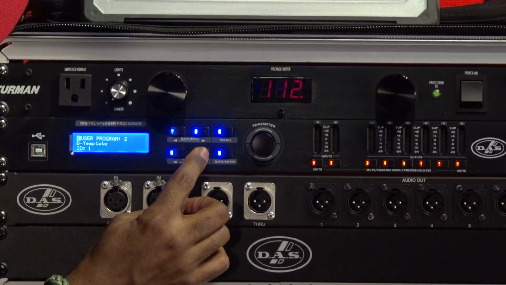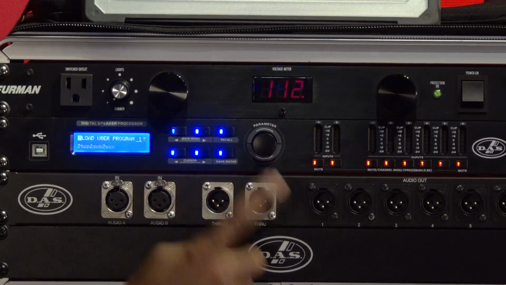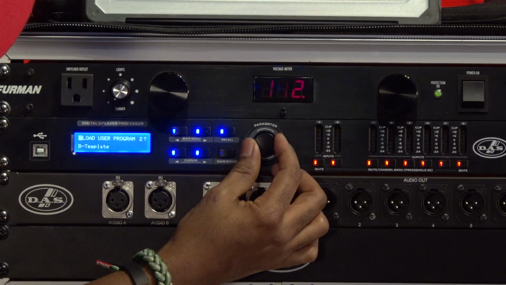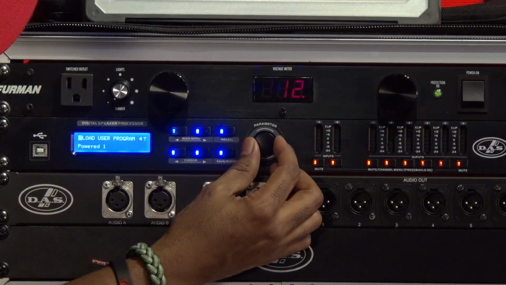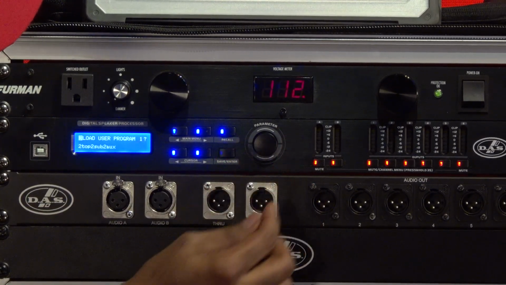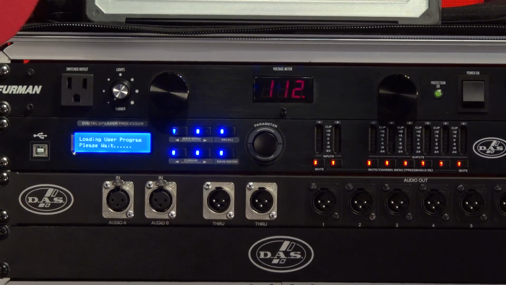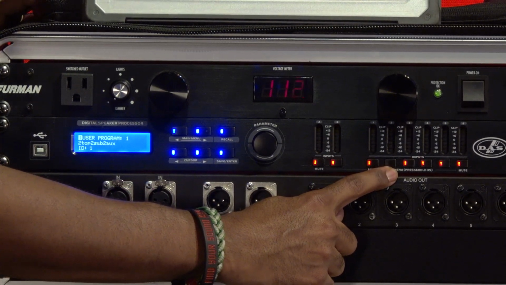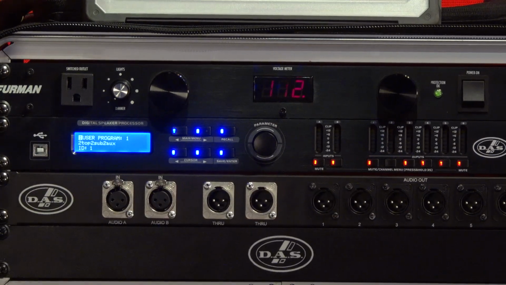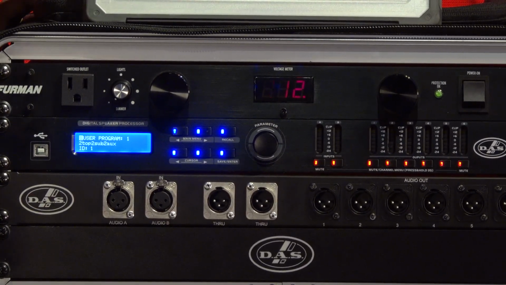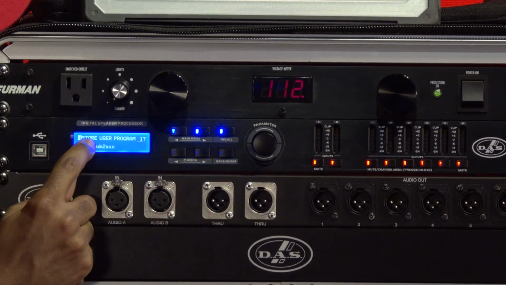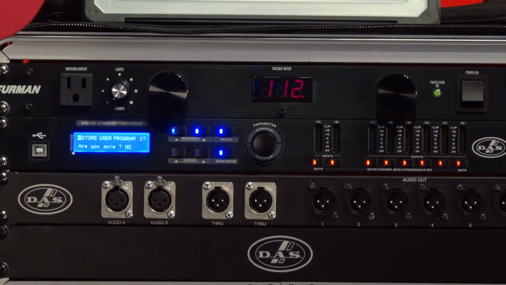I bring my cursor over, recall, program 1 or 2. The name will automatically show up as you switch. Don't worry, you have not done anything until you have hit save and enter, and it will reload that preset. And as you see, last time I saved it with channel 2 unmuted, which is a no-no. I'll have to make sure I can go in, mute that, and now I'm going to save, store user program on 1. And we're going to hit save enter.